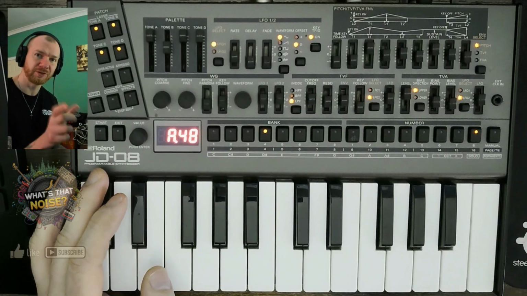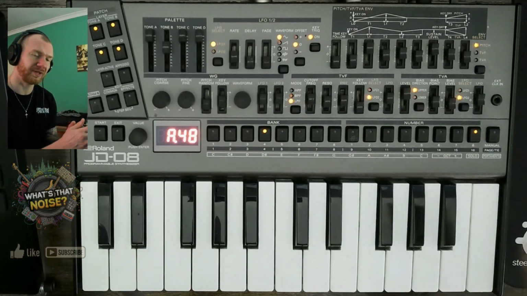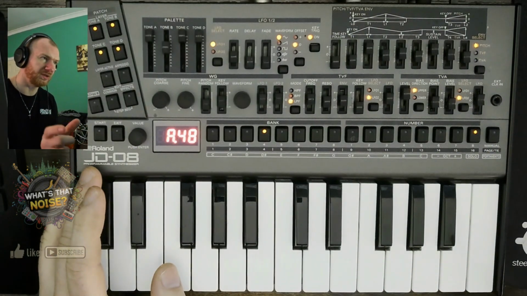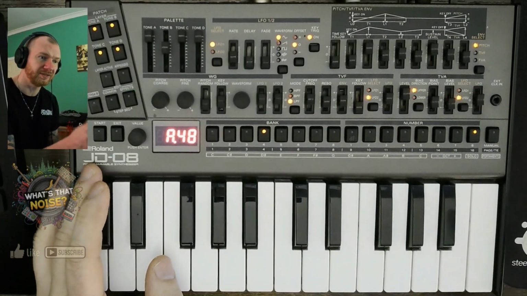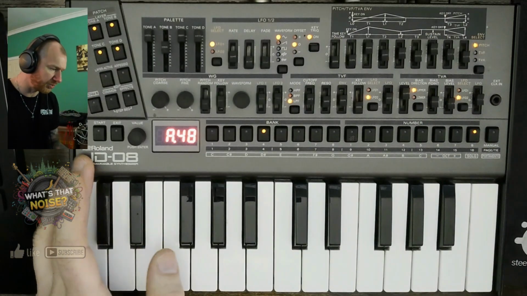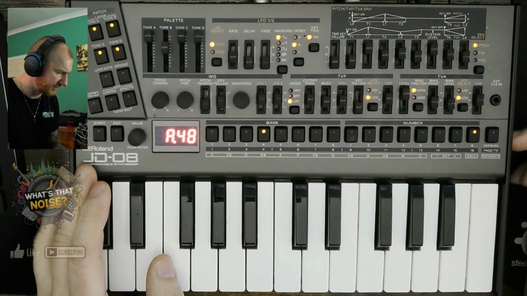So if you have 2 sequences playing at once, it will wait for the end of the longest one. If you have one that lasts for 2 bars and another one for 4 bars, it will wait till the A, for example, which is 4 bars, finishes, then it will jump to another one. Yes, that's standard.